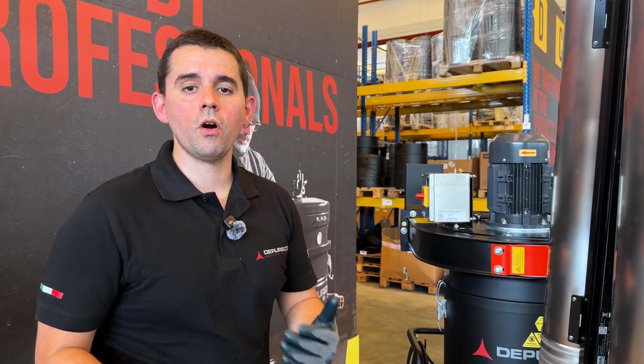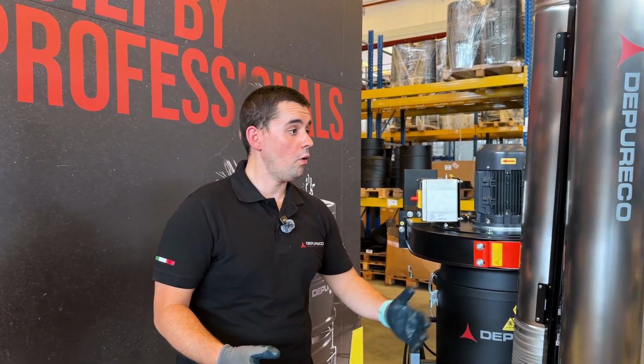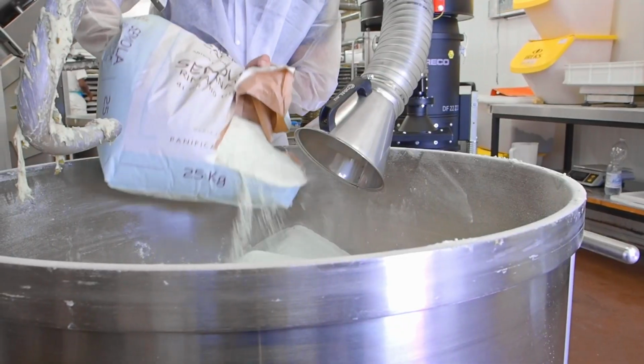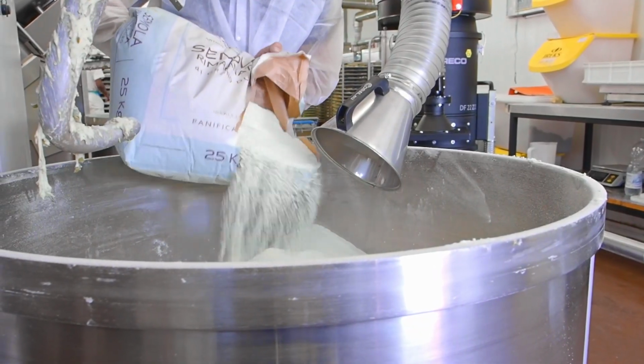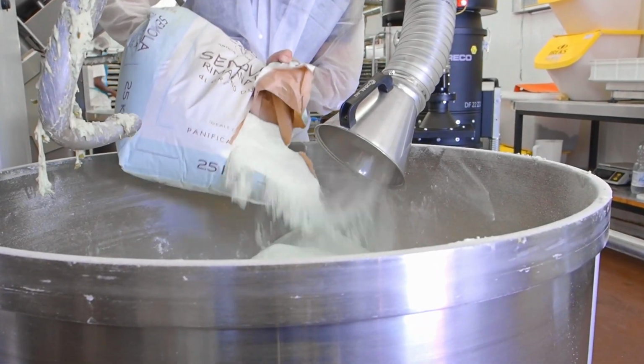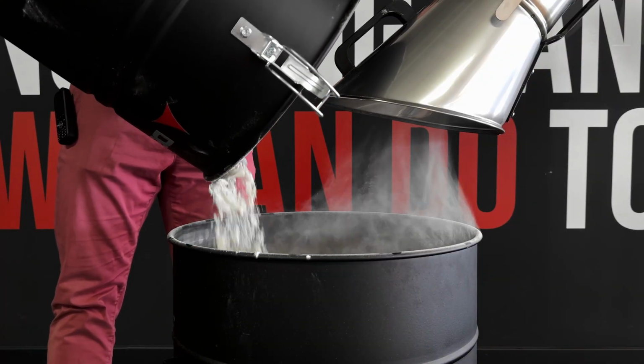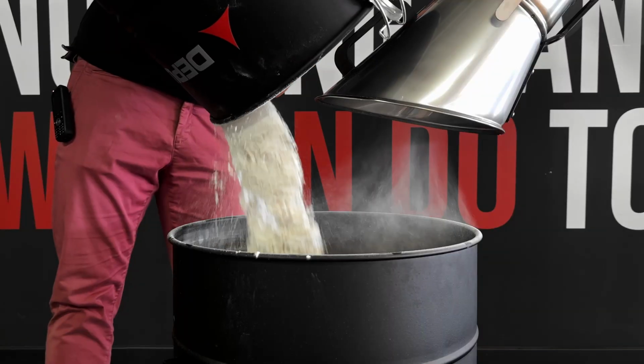Connected directly to your machinery with flexible hoses or equipped with an articulated extraction arm, the dust collector will capture the airborne dust right at the source. It works in continuous duty and collects the dust before it can ever spread.